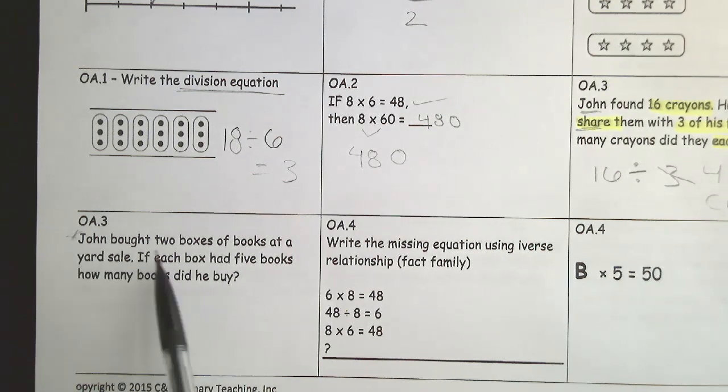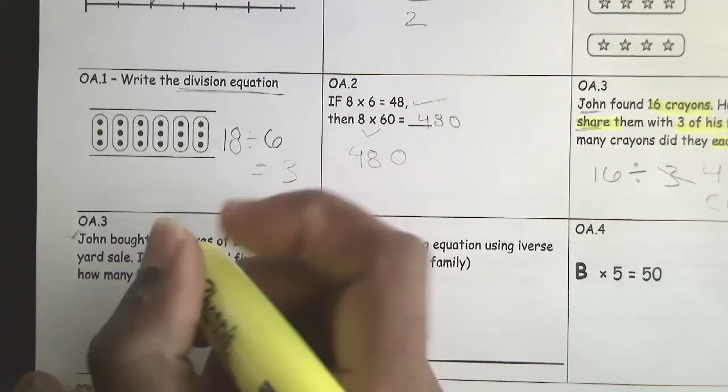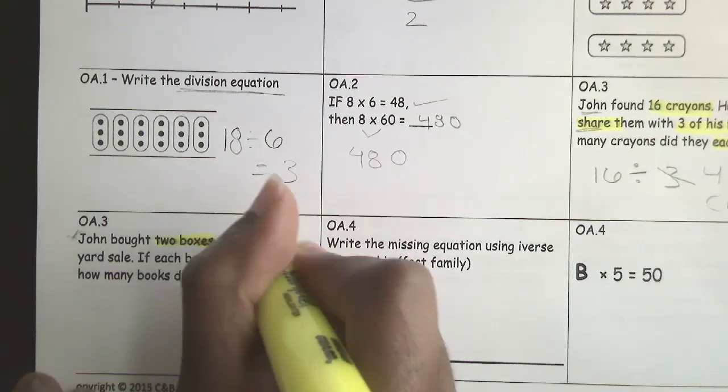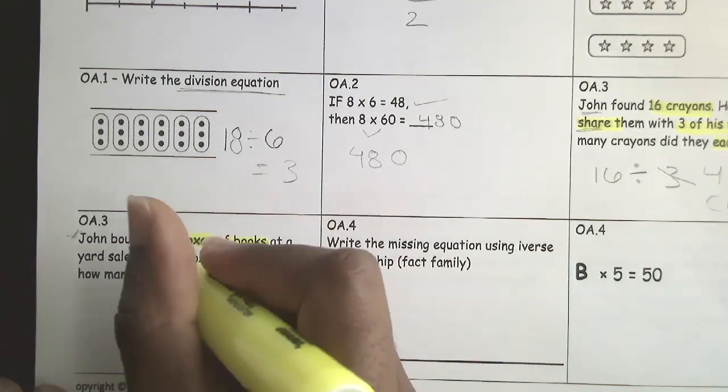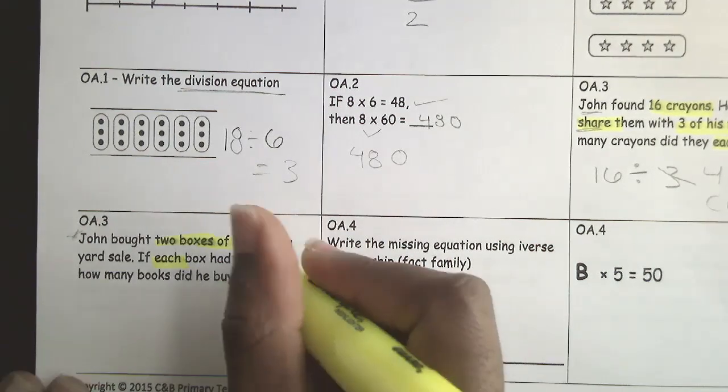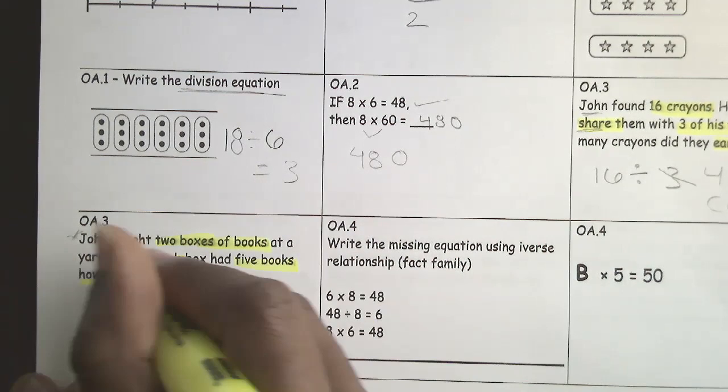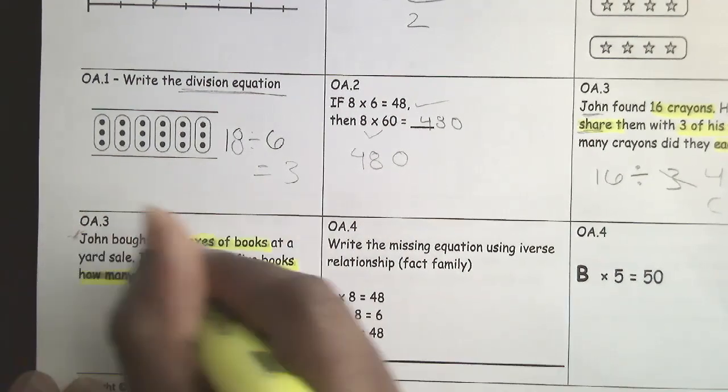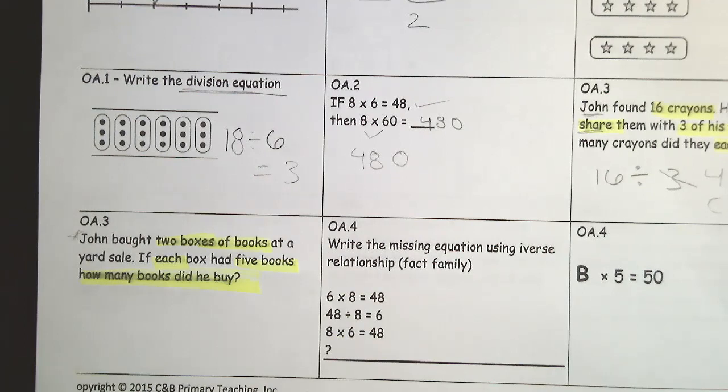Okay, John bought 2 boxes of books at a yard sale. Okay, let me get my highlighter here. 2 boxes of books at a yard sale. If each box had 5 books, how many books did he buy? So when it asks us that last question, how many books did he buy? It's asking us that total number.